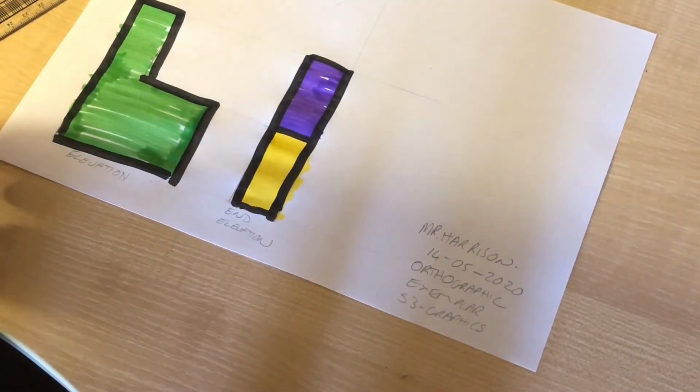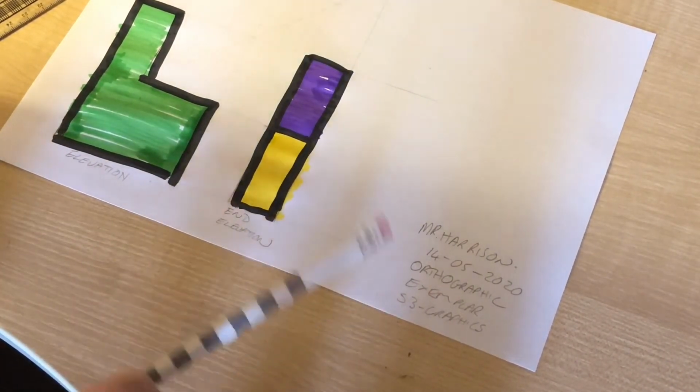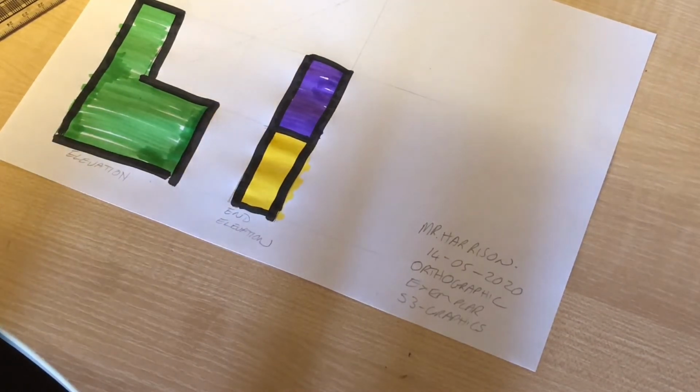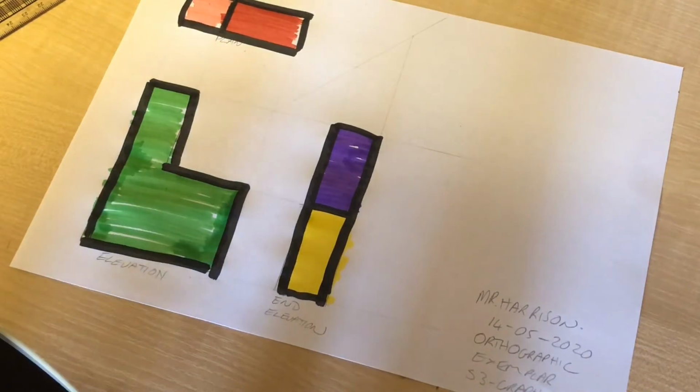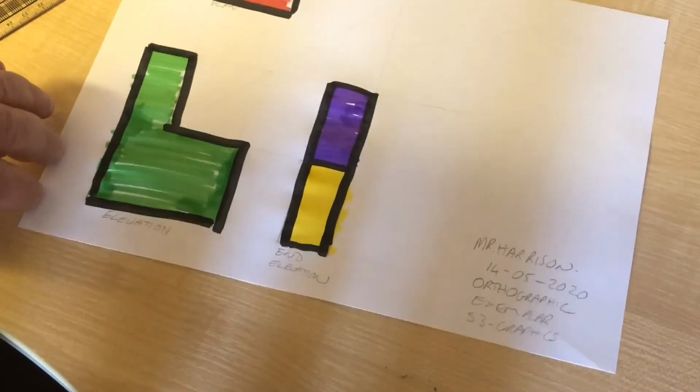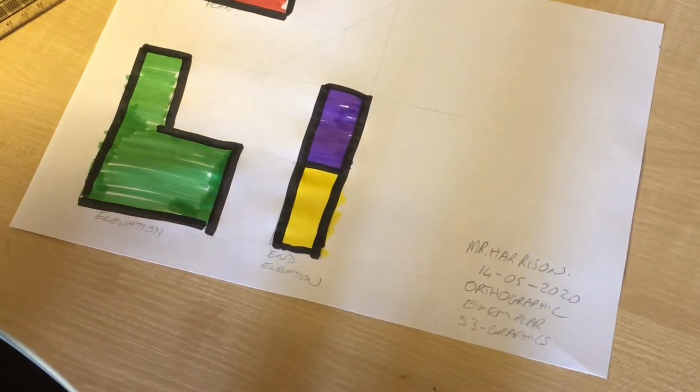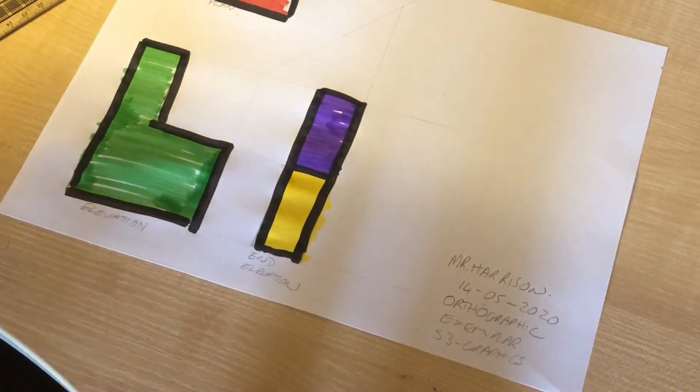Really important you have that detail on your paper. Without it, we wouldn't grade it if we were in the class, and it would be binned. We're not playing the process of elimination when we get our work in. So it's good to get into a habit of getting our names onto things.